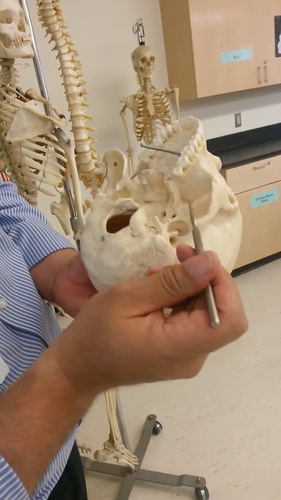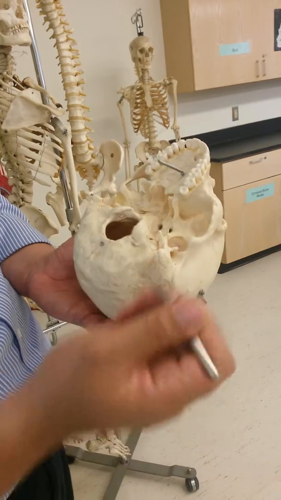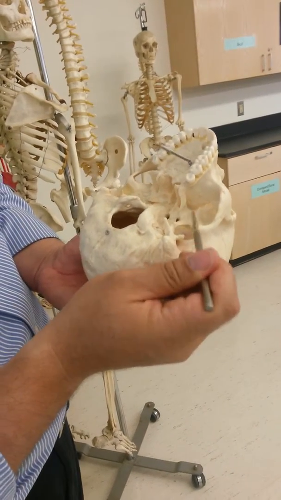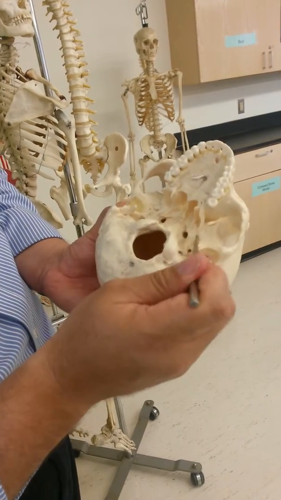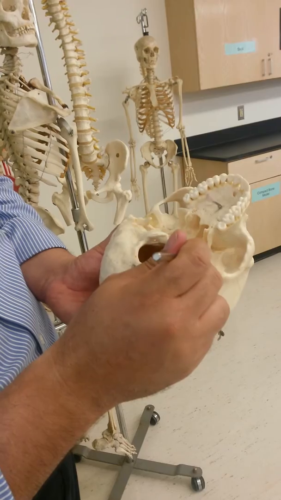The second part is Ross. So my house just came large. Then the second, Ross, R-O-S. R is rotundum. You can see it really much here. It's deep. And O is ovale. And the S is for spinosum.